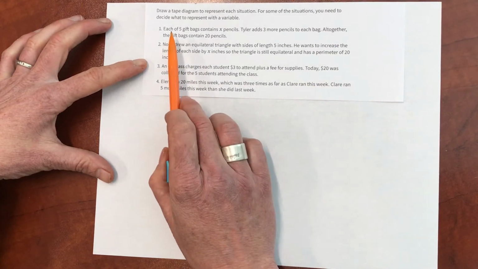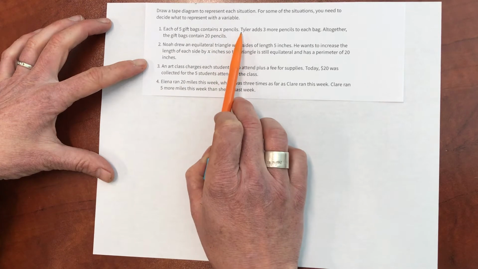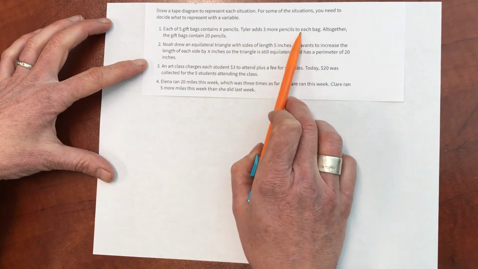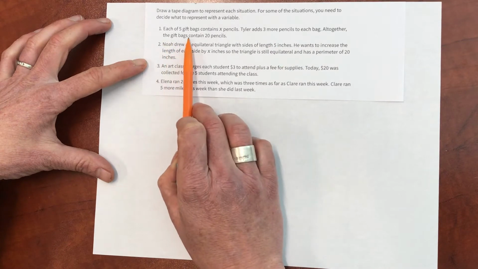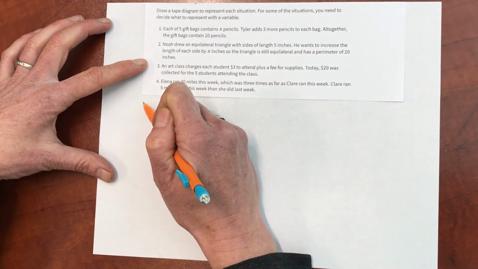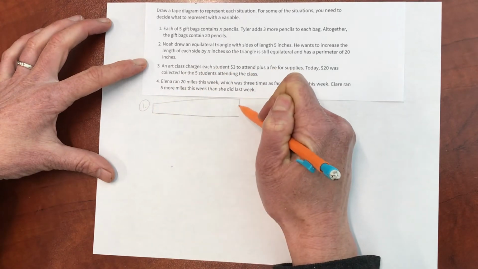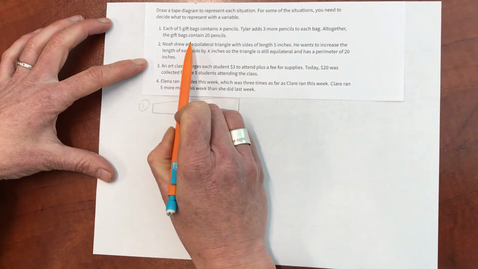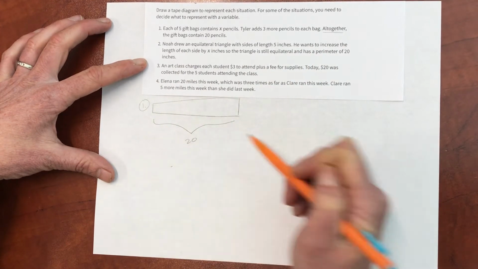And so if I look in here, this first one says, each of 5 gift bags contains X pencils. Tyler adds 3 more pencils to each bag. And altogether the bag contains 20 pencils. And so for this one, I'm going to just start by drawing a box, it's a terrible box, but a box. And it says all together, so that's giving me a hint that that's the total, which is 20.